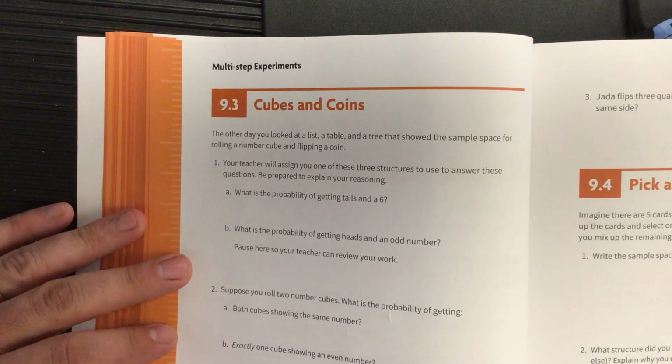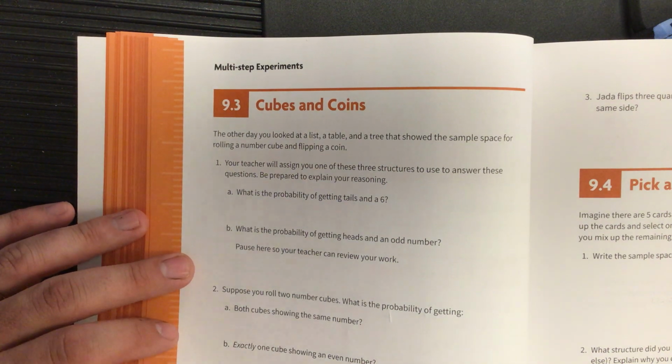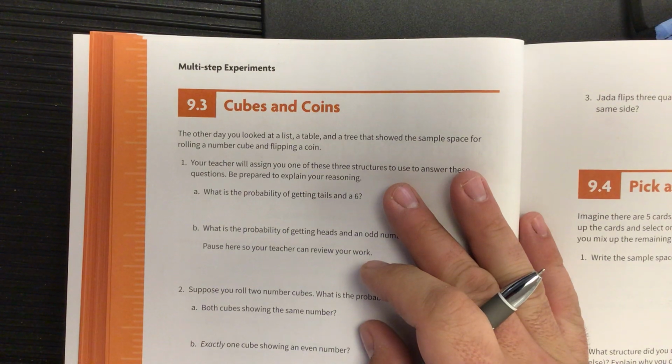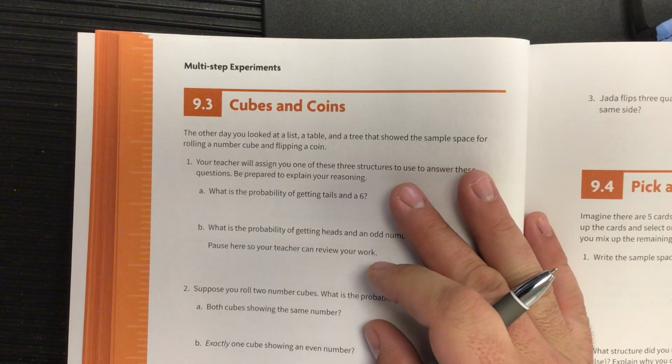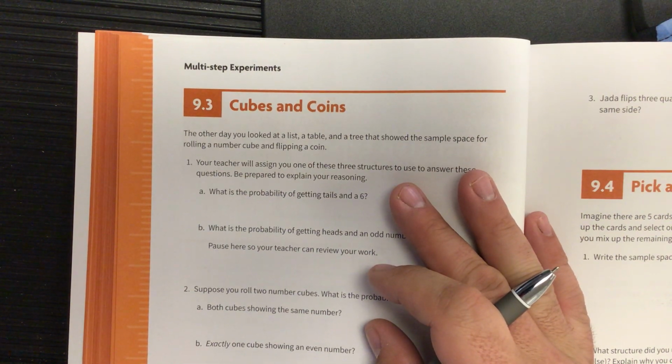Question 3. The other day you looked at a list, a table, and a tree that showed the sample space for rolling a number cube and flipping a coin. Your teacher will assign you one of these three structures to use to answer these questions. Be prepared to explain them.